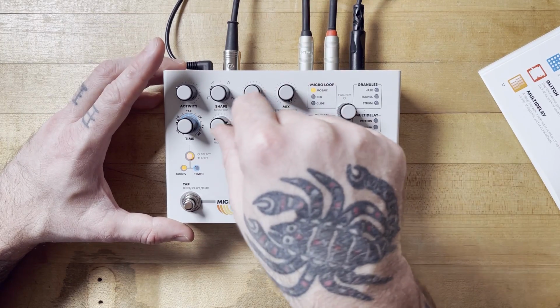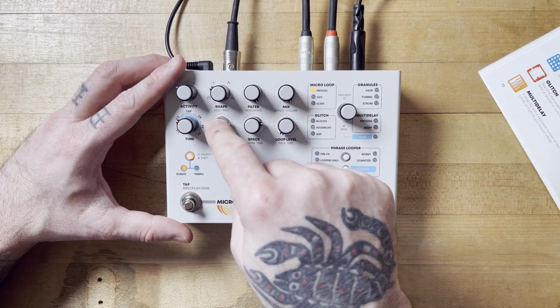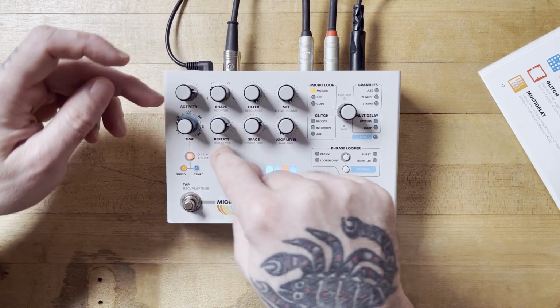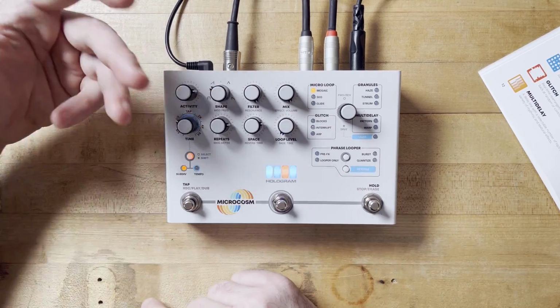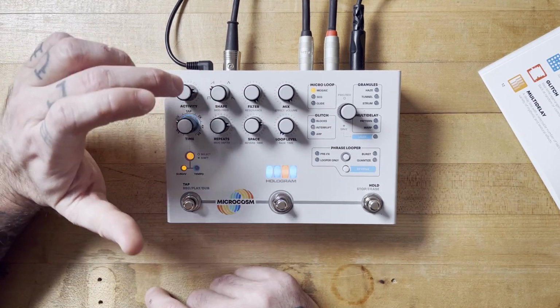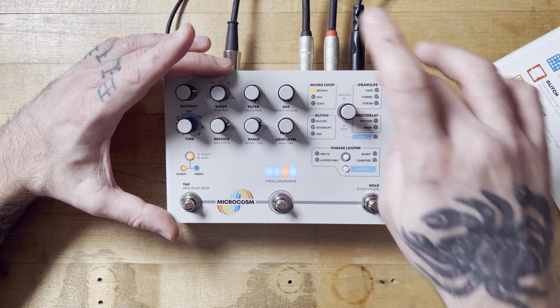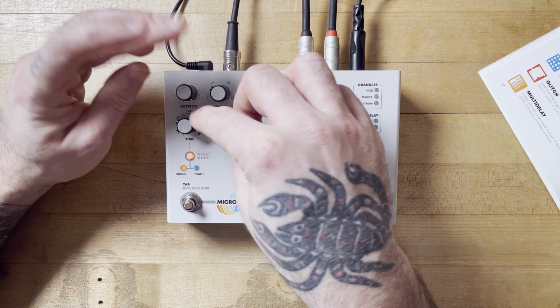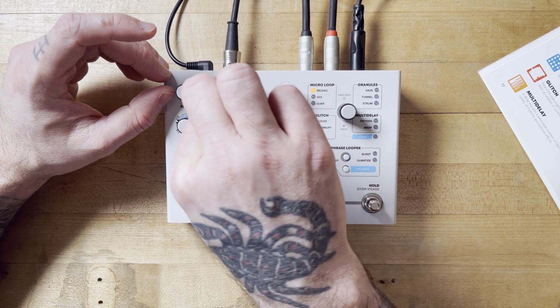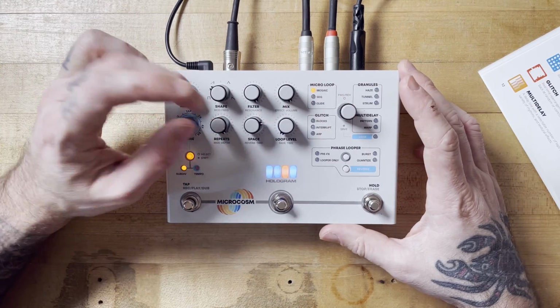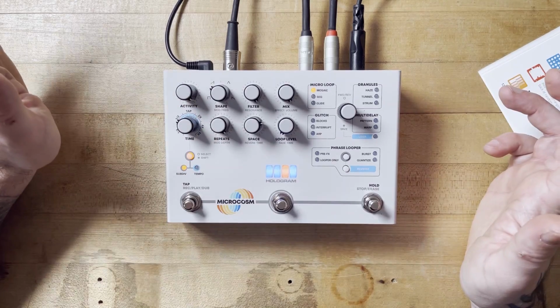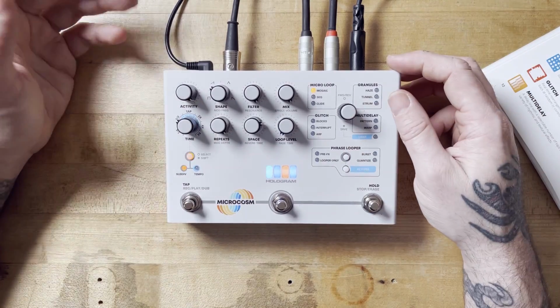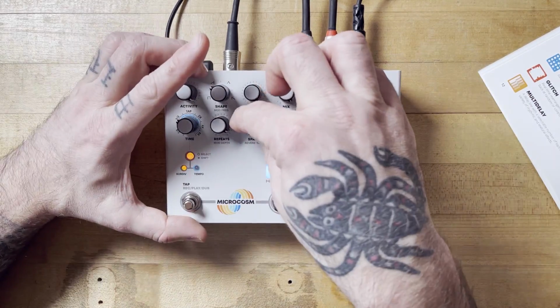Then we have the repeats, which is basically the activity, related to how many times the particular things in the algorithm will repeat, as you can hear. I mostly use it at infinity because it makes the things always there. Space is the reverb.